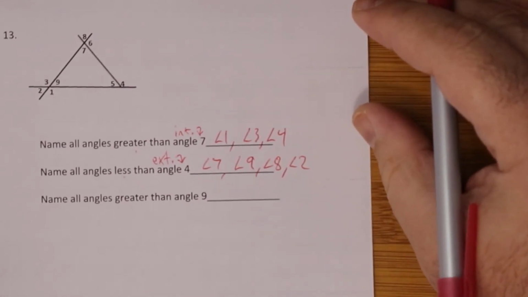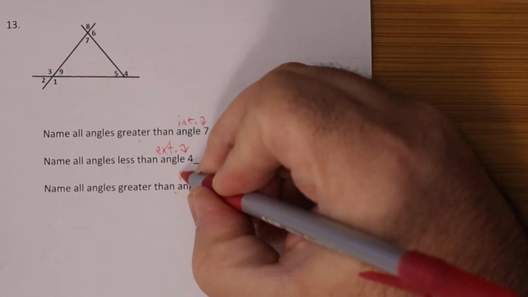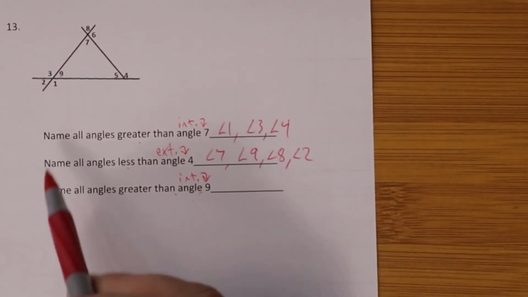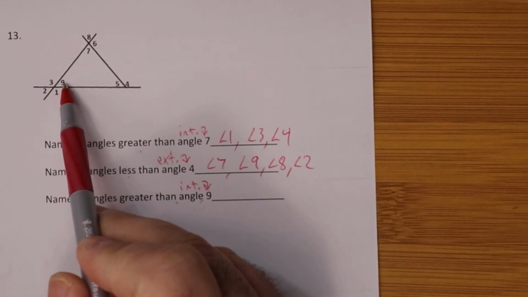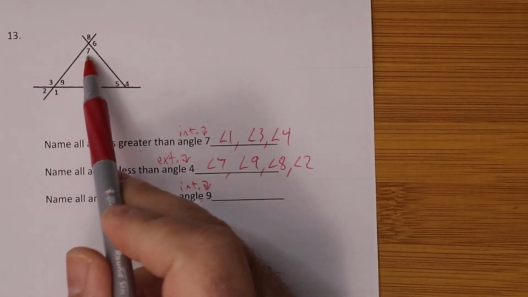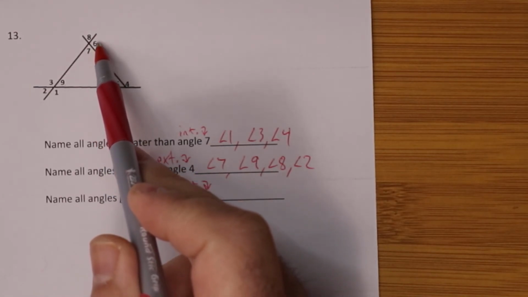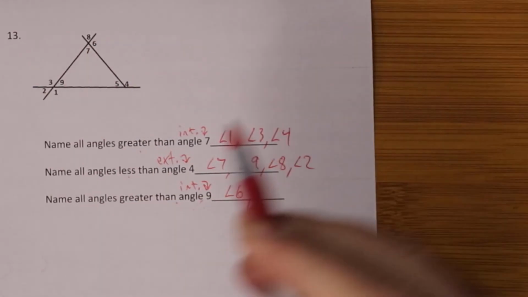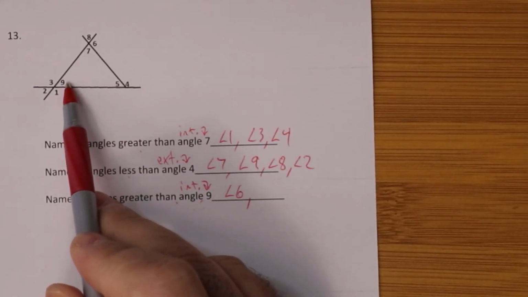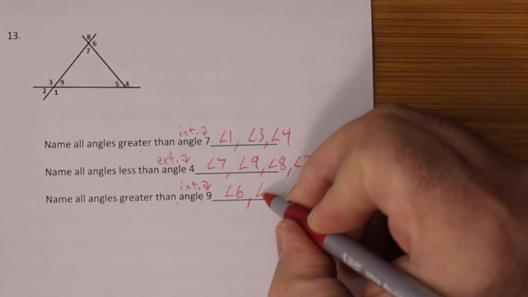Okay, the next one, oops, I need the drawing. Name all angles greater than angle 9. So again, if it says greater, remember, that means this is the small one. This is the interior. So if this is my interior, I'm looking for those remote exterior angles. So 6 is made out of an extension from this side and the side of the triangle. So 6 is an exterior angle that is remote. So we got that one. And then if we come over here, we have 9. And then over here we have this extension and the side of the triangle. So this 4 right here, that's also an exterior angle.